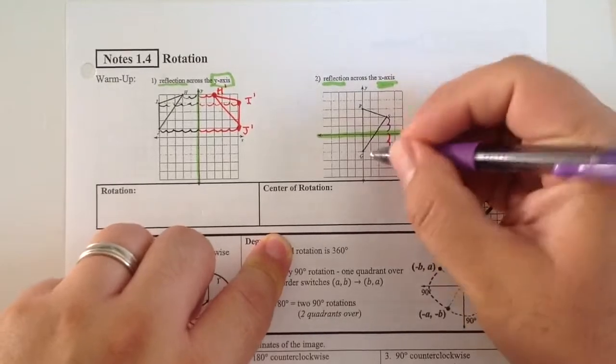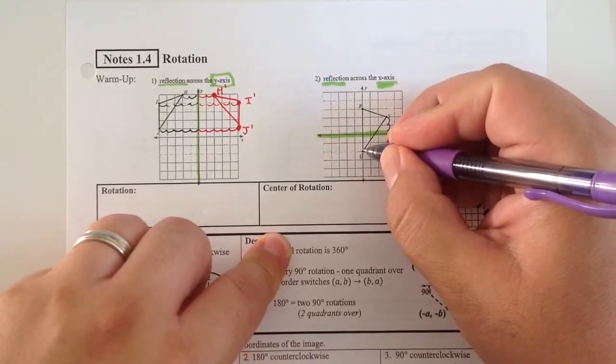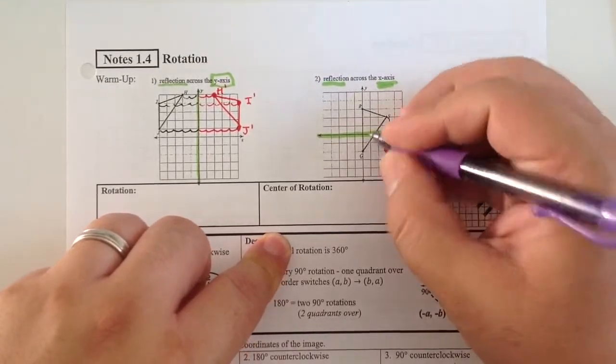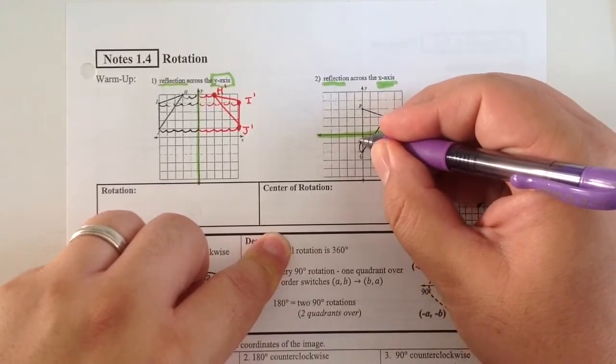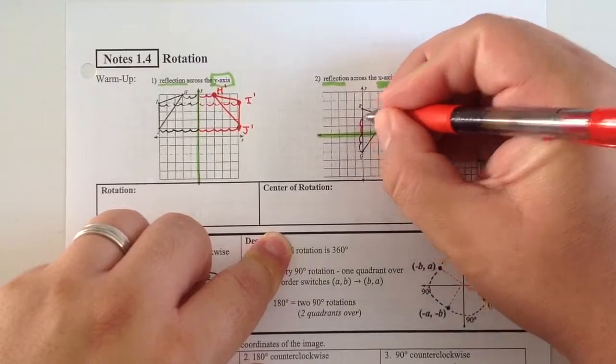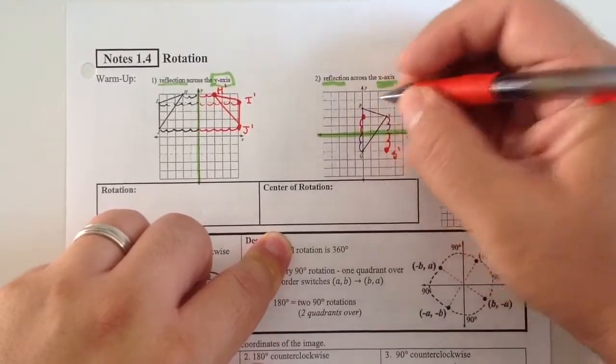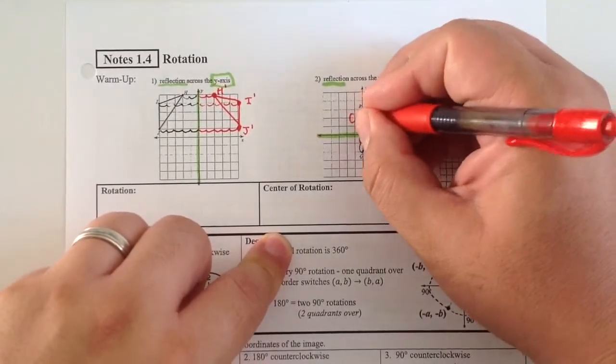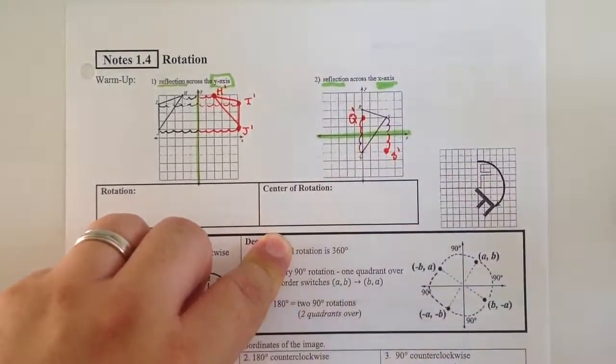These are the ones that tend to throw people off. This is the original Q, so people think, well, I have to count down just like I did here. No, we count towards the mirror. So this one's actually going up. Well, then we go up. And I believe that's a Q. So Q prime is right there.